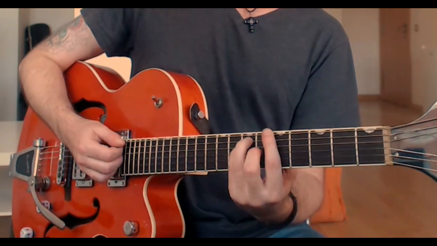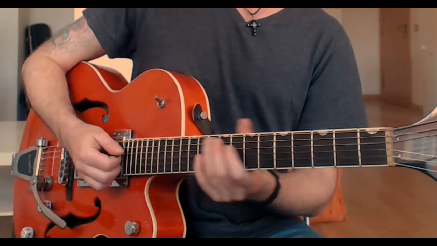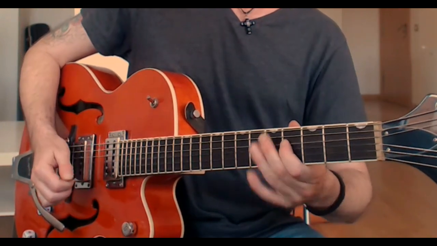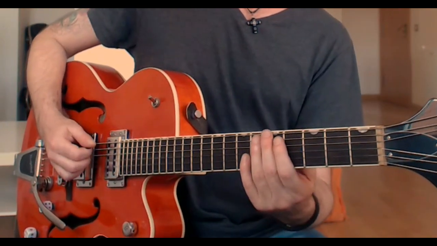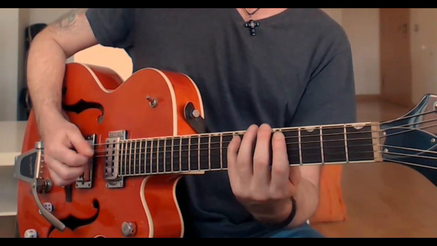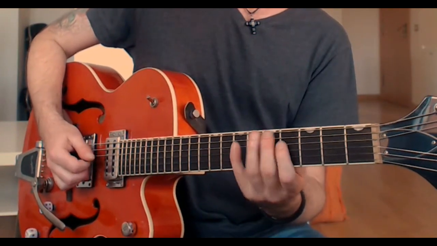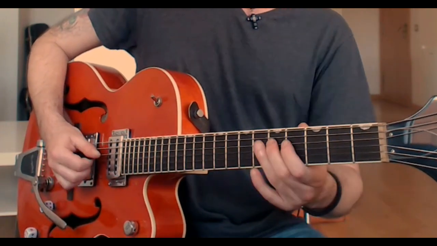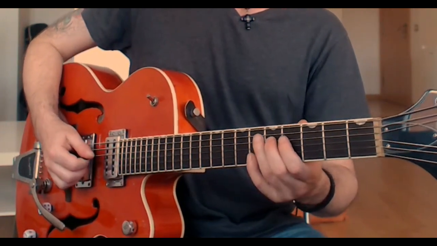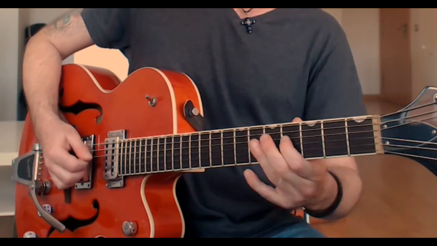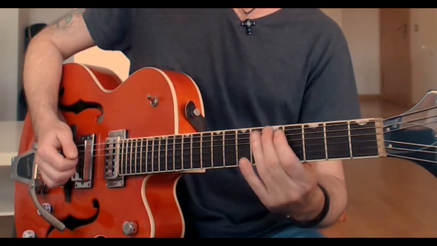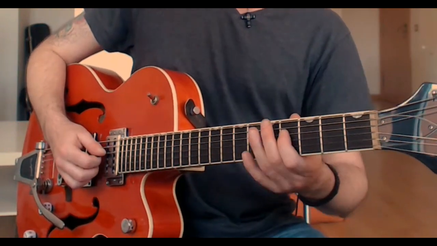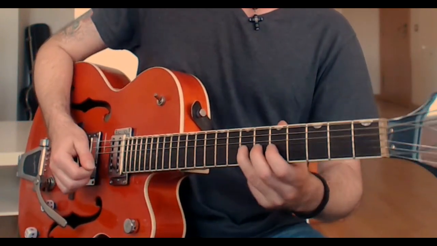So another couple of notes we need to look at, because we use these a lot, is the sixth of the chord, which in A is this F sharp, which we typically always hear in. Another note will be the seventh of the chord, or the flat seventh, sorry. So first of all, this sixth of the chord.